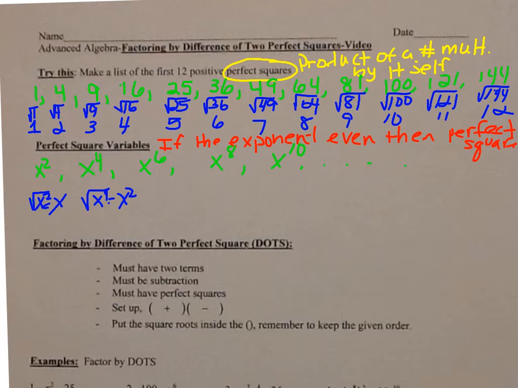The square root of x to the 6th is x to the 3rd. So notice, to get the square roots, it's half the exponent. Half of 2 is 1, half of 4 is 2, and half of 6 is 3. So the square root of x to the 8th would be x to the 4th, and the square root of x to the 10th would be x to the 5th.